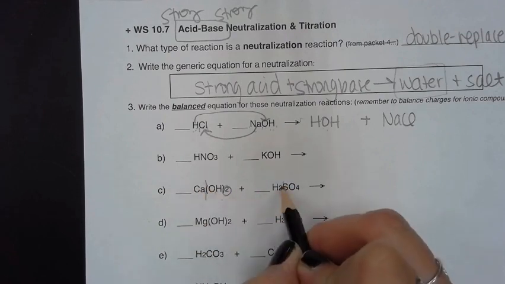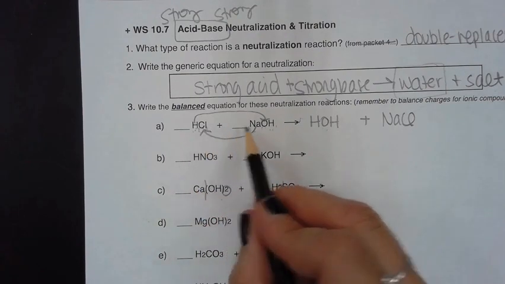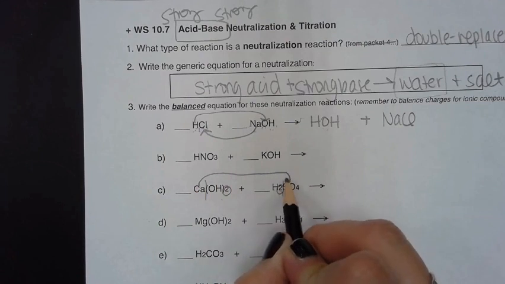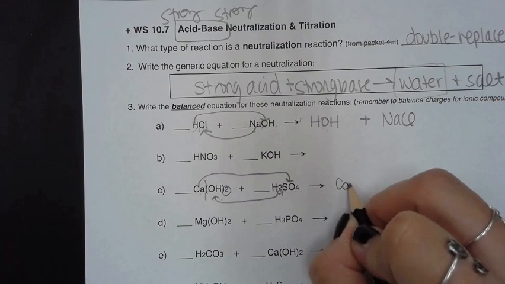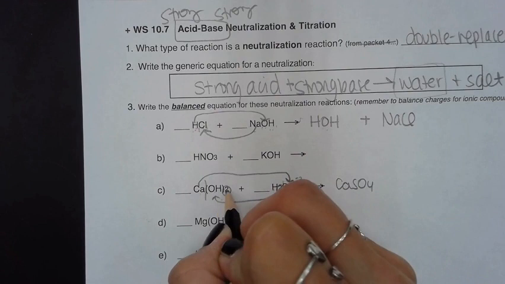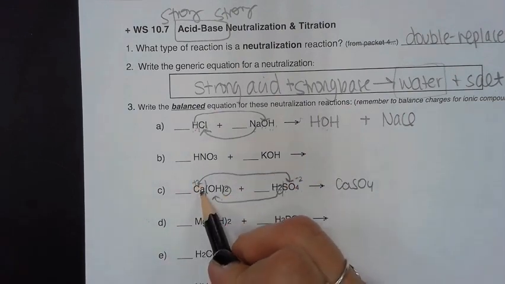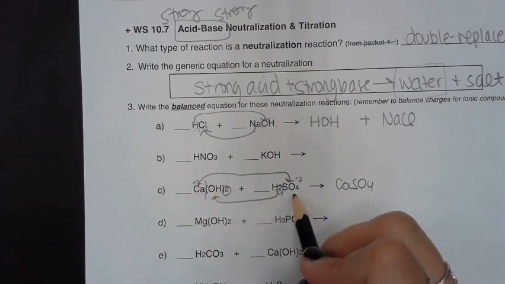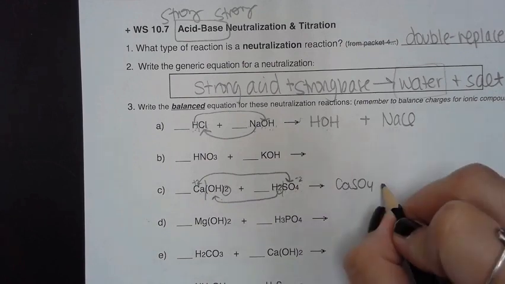If I go down to letter C, I've got 2 OHs and 2 Hs. That means I'm going to end up having a coefficient. Same thing, outers go together, back to your inners. The Ca and the SO4. Since this is a 2, that means this must have had a -2 charge. Since this is a 2, that means that must have been a +2 charge. That one's in the second column of the periodic table, and they always form a +2 charge, the alkaline earth metals. SO4, if I was to look it up on a polyatomic ion list, I would see that it also forms a -2. The 2 and the 2 cancel out, so they don't need a subscript.